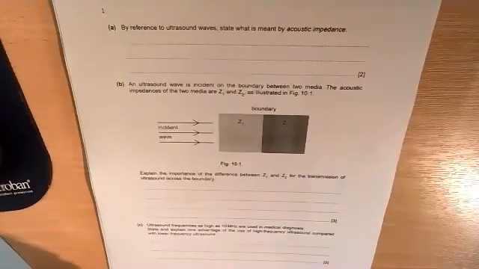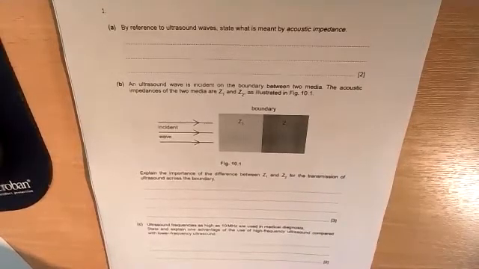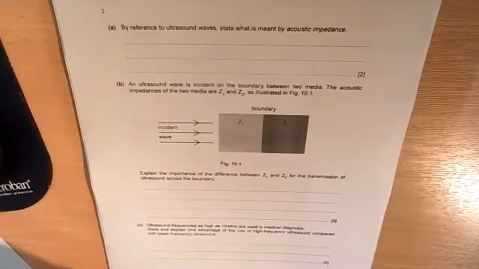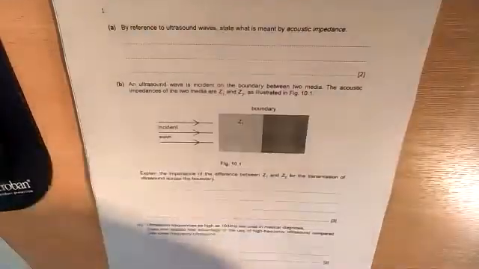So what I'd like you to do is to watch and listen, and then have a go at the exam questions without just copying what I do. So I'm going to show you how to do it, then you're going to have a go at doing it. That's the idea. It's called a walkthrough.